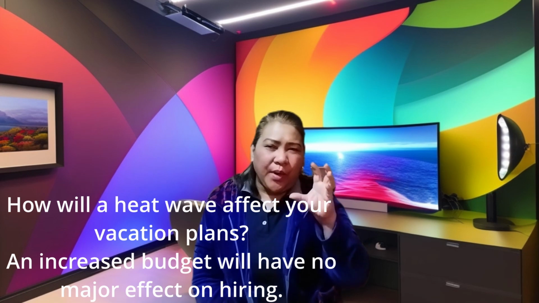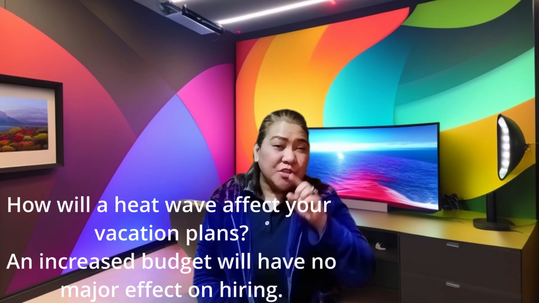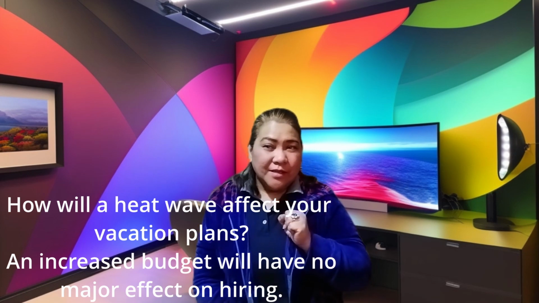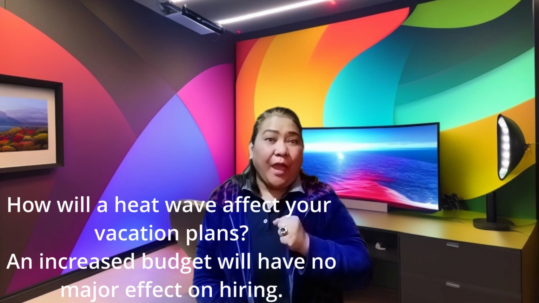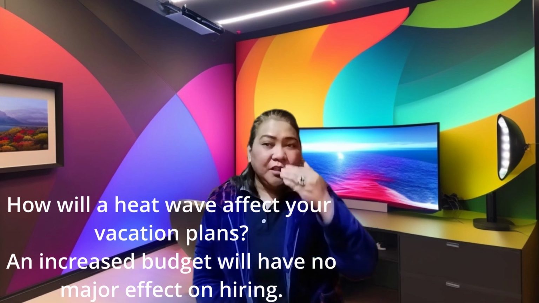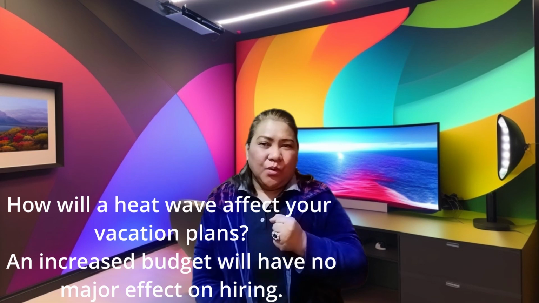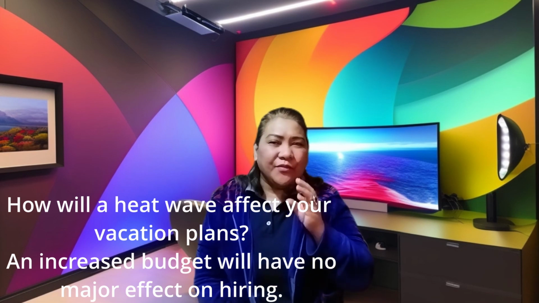Example: How will a heat wave affect your vacation plans? Another example, effect: An increased budget will have no major effect on hiring. So do you understand?